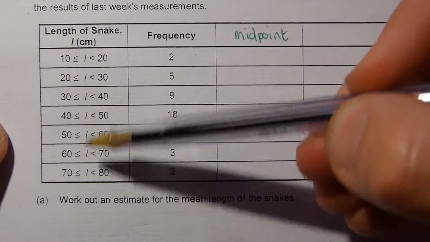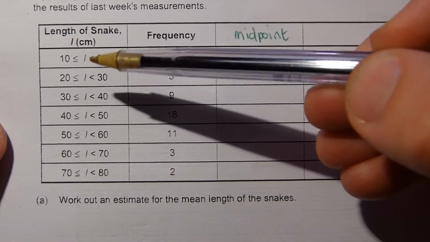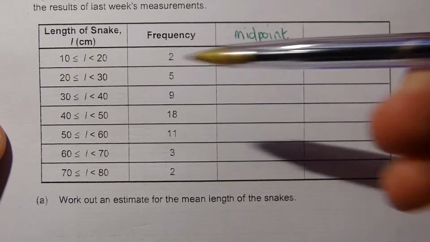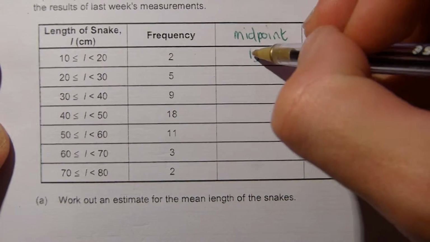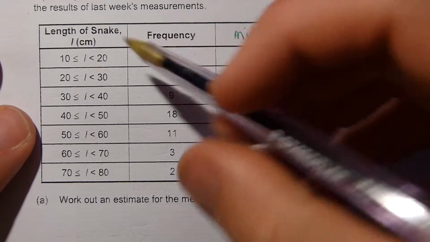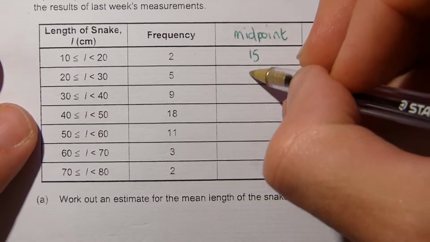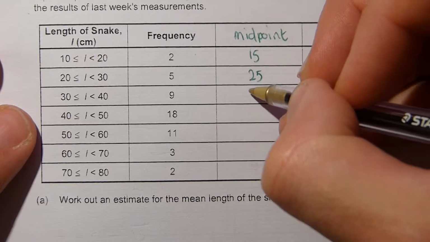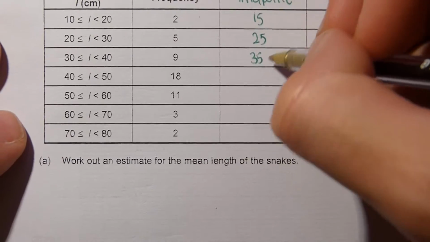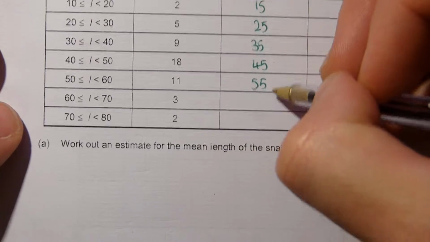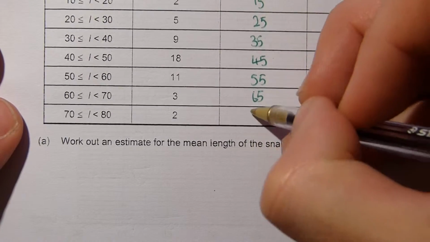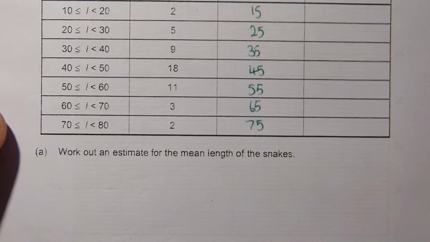That's so that we can pick one number from this group that we can use rather than having a range of numbers. So first group 10 to 20 gets a midpoint of 15. The next group 20 to 30 gets a midpoint of 25. The groups are all the same size, so this is just going to carry on. Okay, midpoint's in.